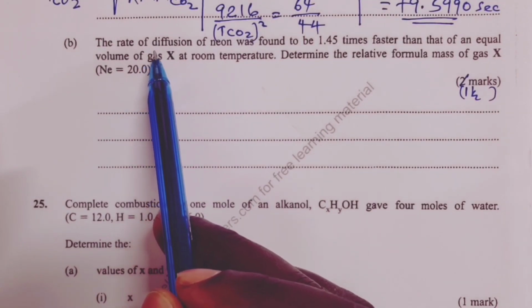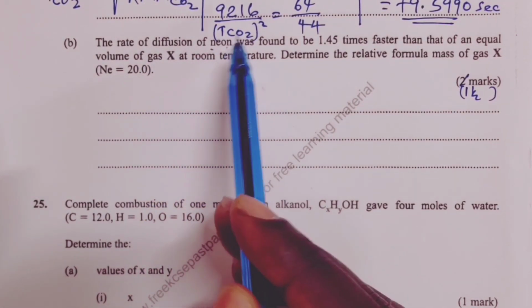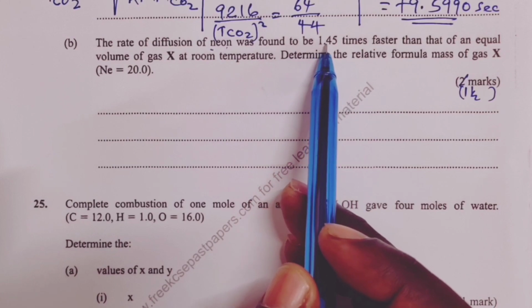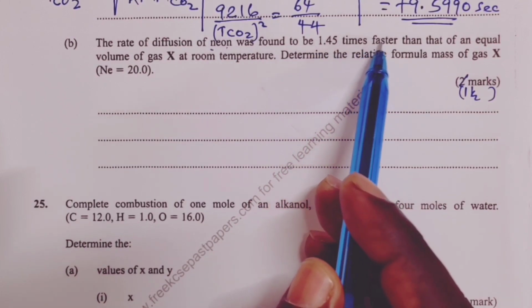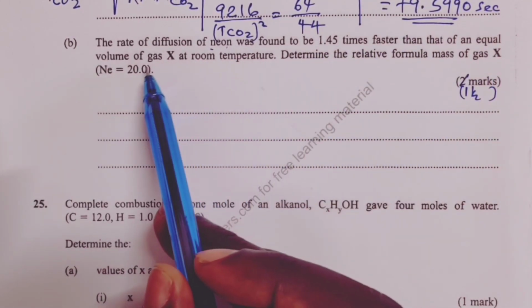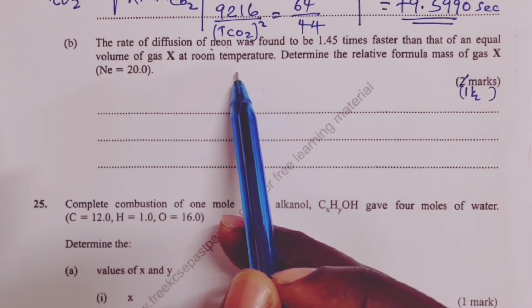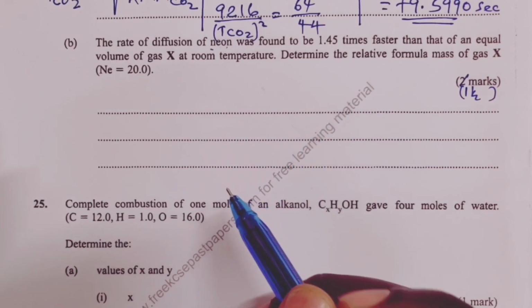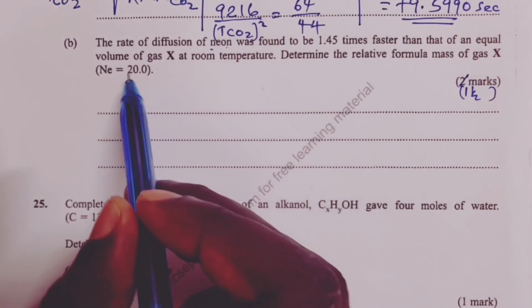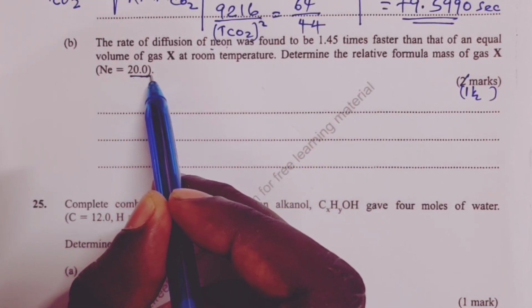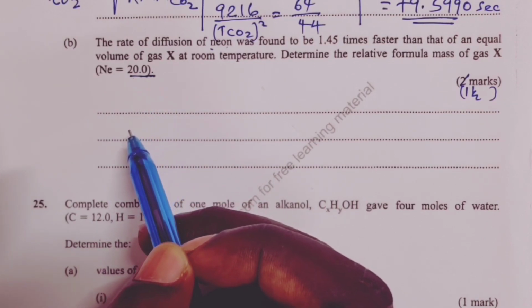The rate of diffusion of neon was found to be 1.45 times faster than that of an equal volume of gas X at room temperature. We are asked to determine the relative formula mass of gas X, given that the RAM, relative atomic mass of neon, is 20.